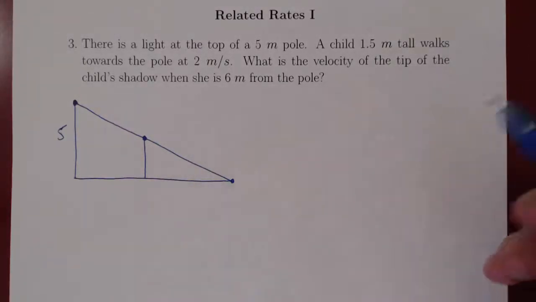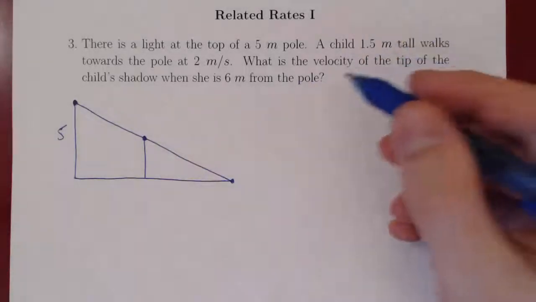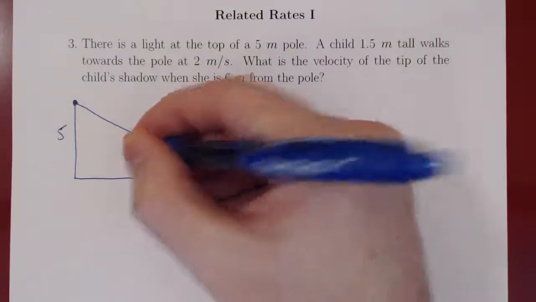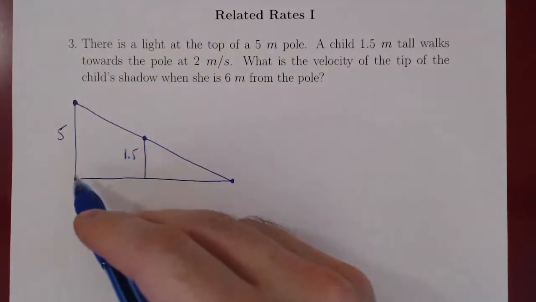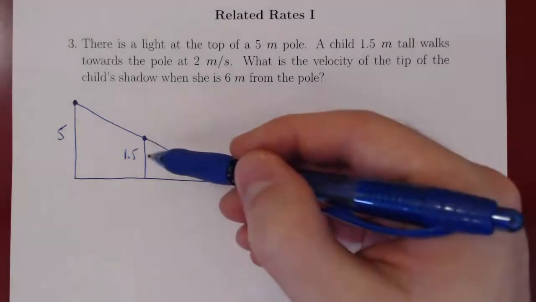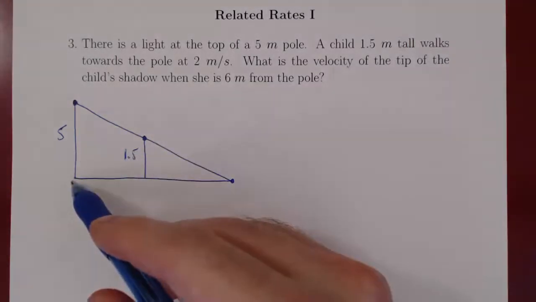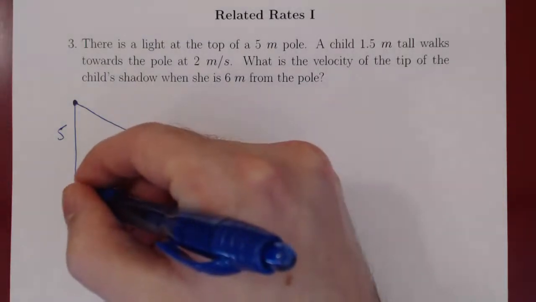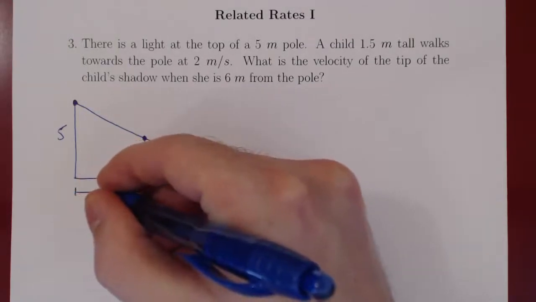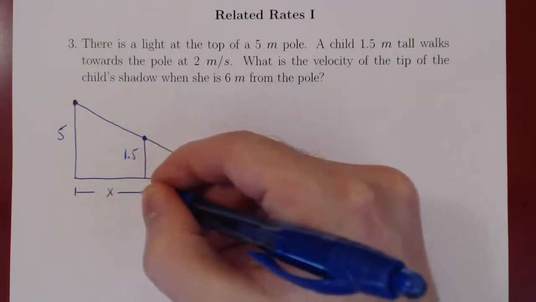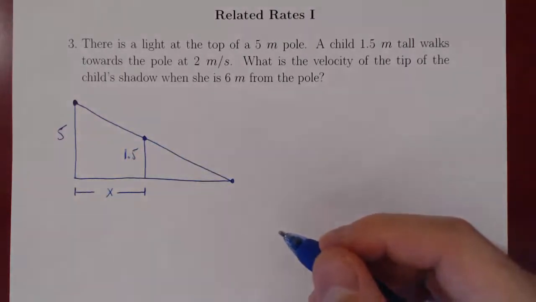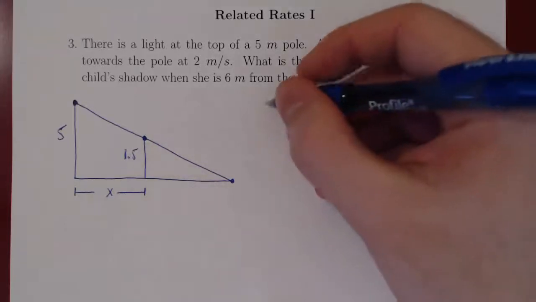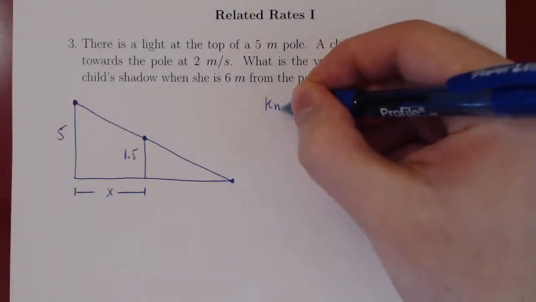Well, let's look at our variables. The child is always 1.5 meters tall. So this is also a constant, 1.5 meters. Now the distance between the pole and the child is changing, right? Because the child is walking towards the pole. Therefore, the length of this segment is a variable. Let's call this, say, x. Now let's look at what we know, and then we'll see that there's also a variable here that we are interested in. Let's first write down what we know.